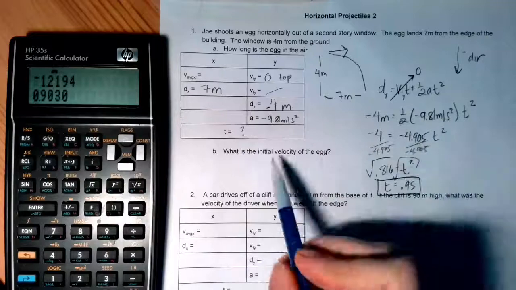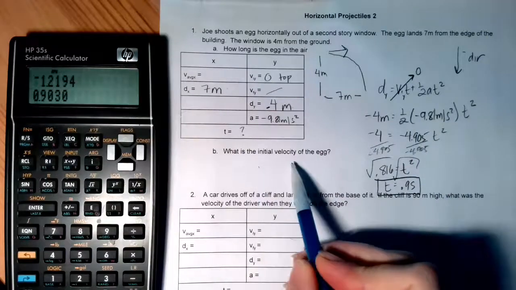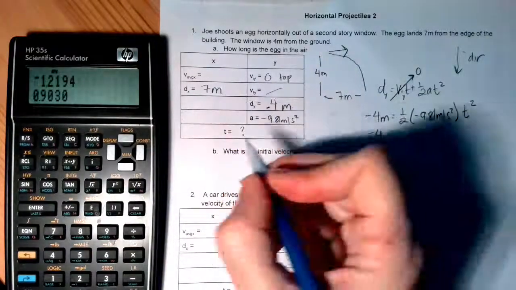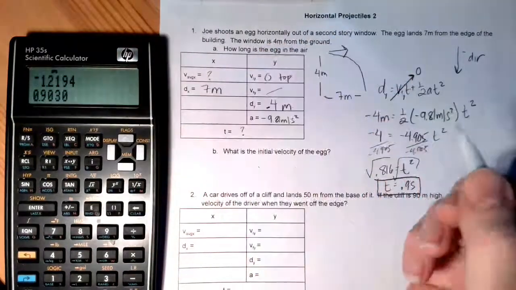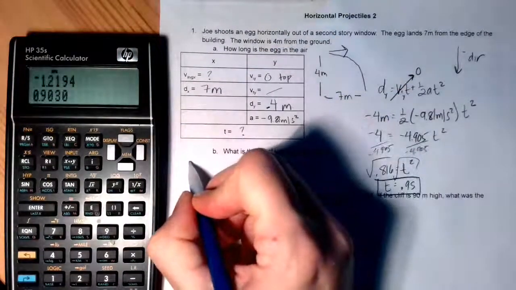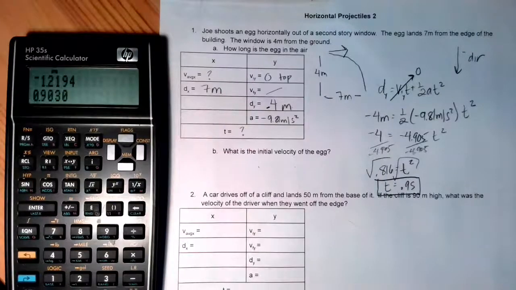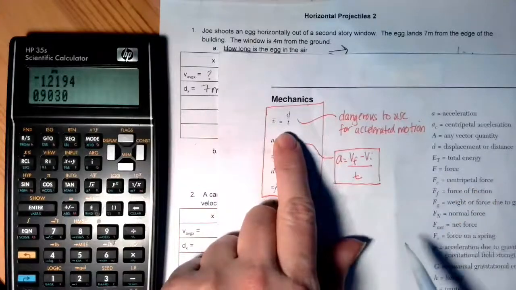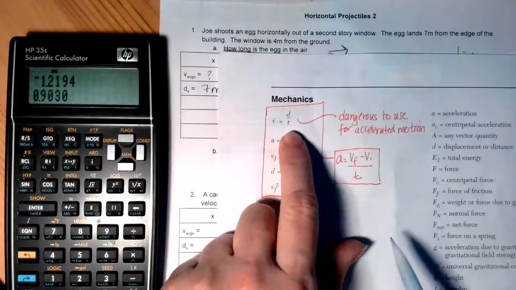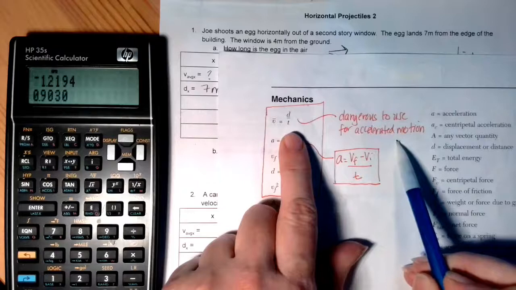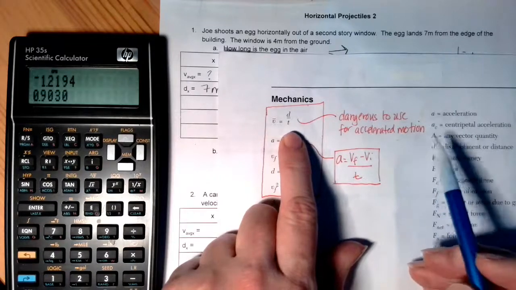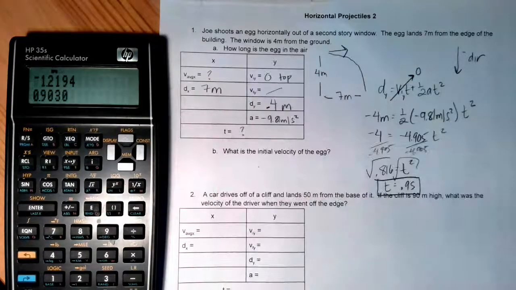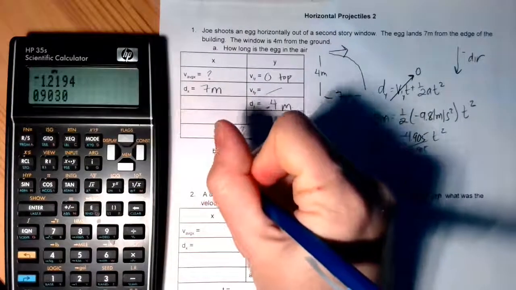Now it says, what's the initial velocity of the egg? That's in the X direction, so what we're looking for here is Vx average. The formula we're always going to use for horizontal motion is V equals D over T. Remember, this is dangerous to use for accelerated motion. It can be done, but people usually goof it up. So the formula I'm going to use is V equals D over T.